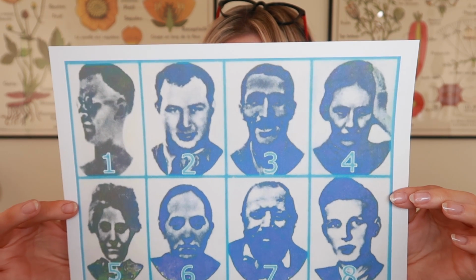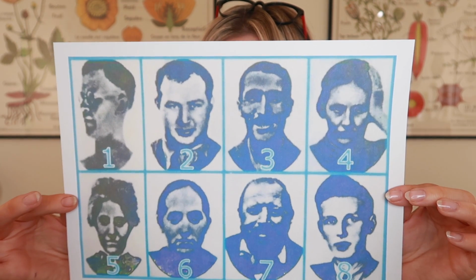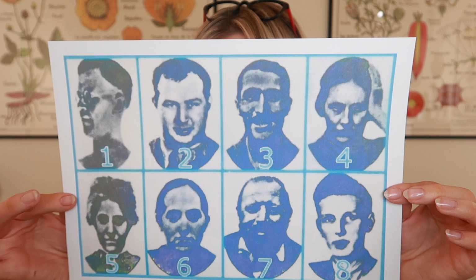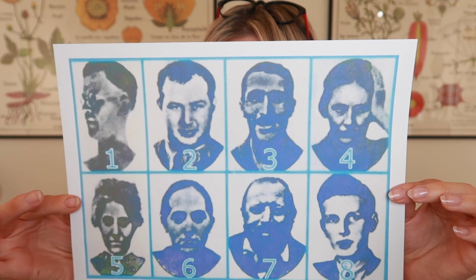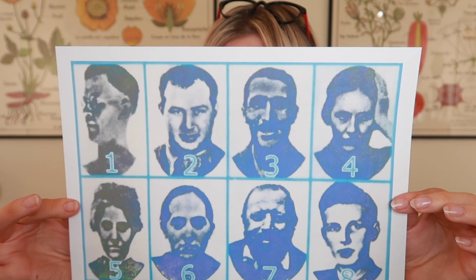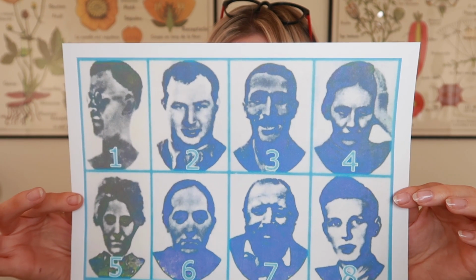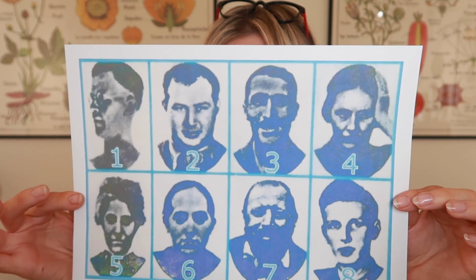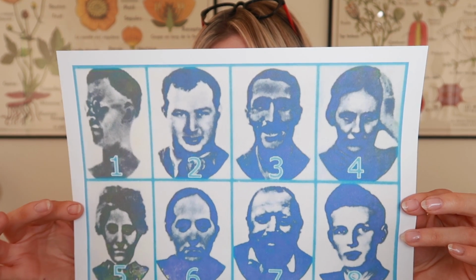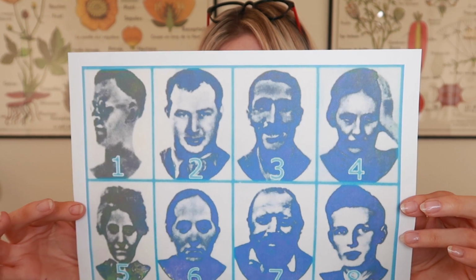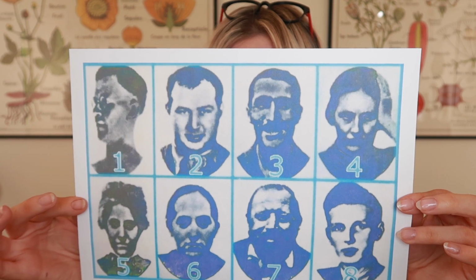Number 5 again is quite a sullen looking woman with an updo hairstyle and quite heavy eyes. Number 6 again is a woman, again with some kind of short hairstyle and very darkened eyes and quite a sad look to her face.